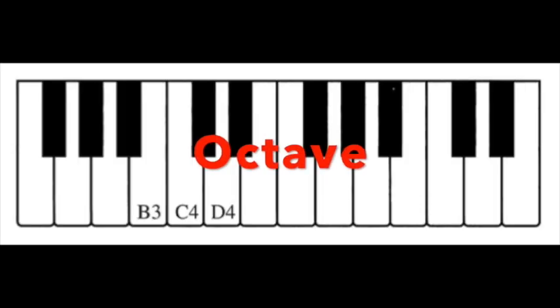All the pitches from one C up to, but not including the next C, are said to be in the same octave register. As we see here, the white key above C4 would be named D4 because it is in the same octave register. But the white key below C4 would be named B3 because it is in the lower octave register.